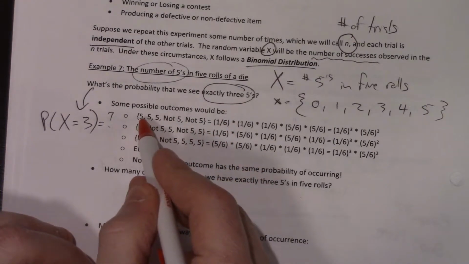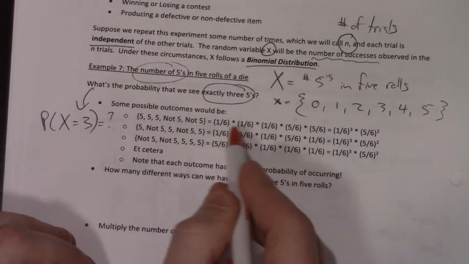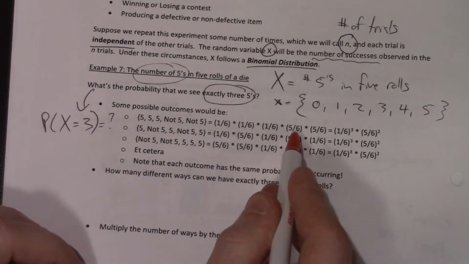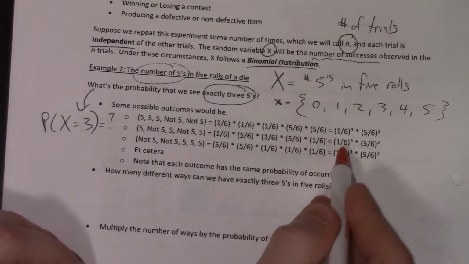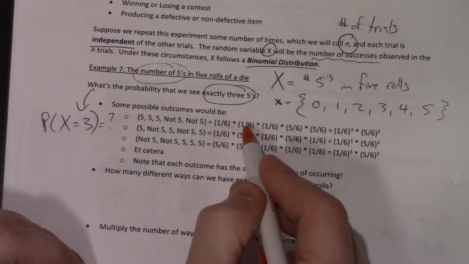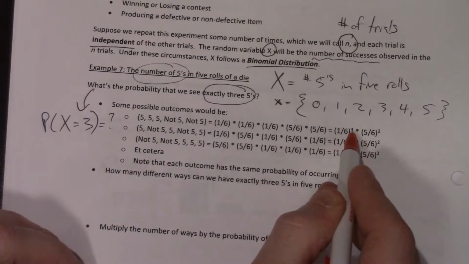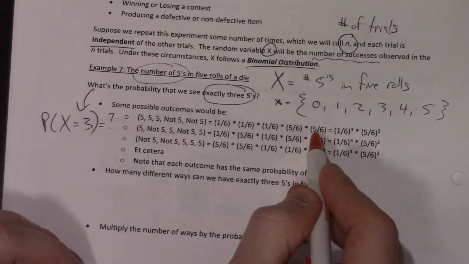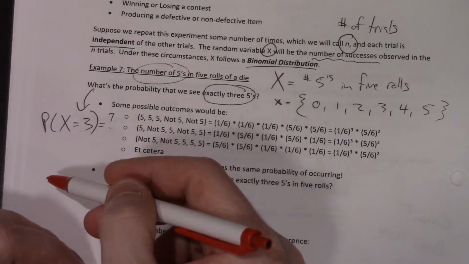So the probability of rolling a 5, well, that's 1 out of 6. So we have 3 of those being multiplied. Rolling something that's not a 5, well, there's 5 out of 6 chances to do that. So we have 2 of those. And we can rewrite this. So 1/6 times 1/6 times 1/6 is the same as 1/6 to the third power. 5/6 times 5/6 is the same as 5/6 to the second power, or squared.